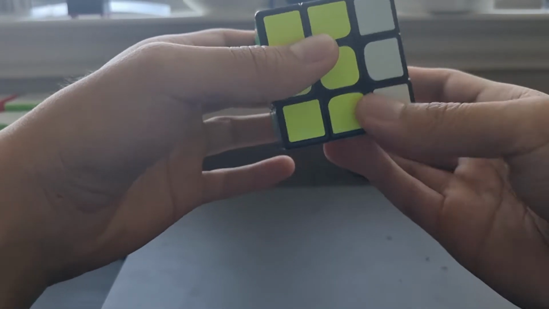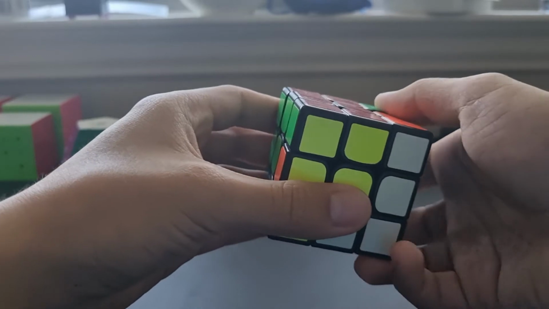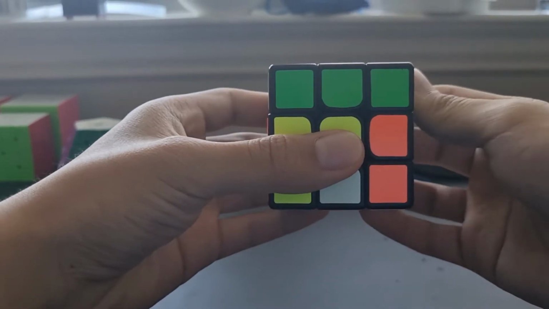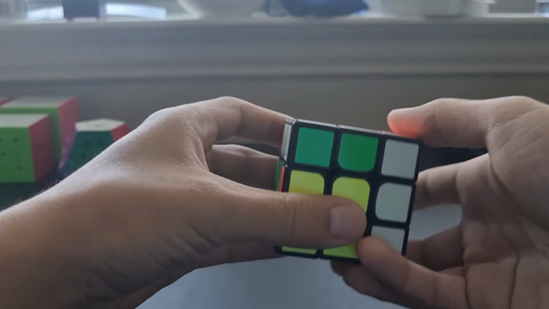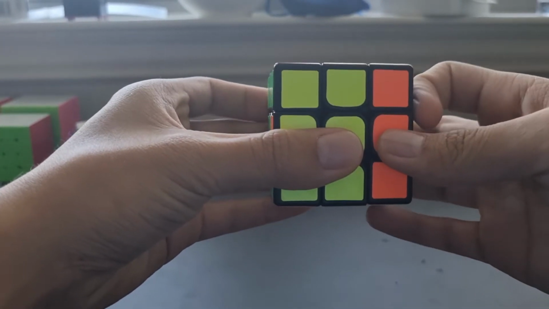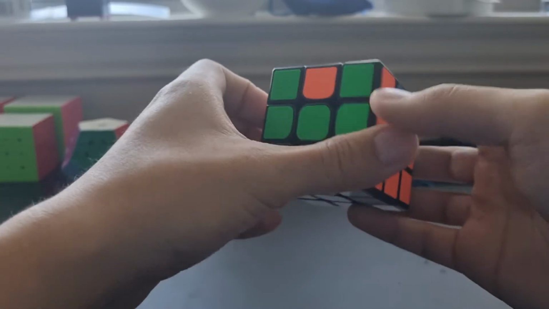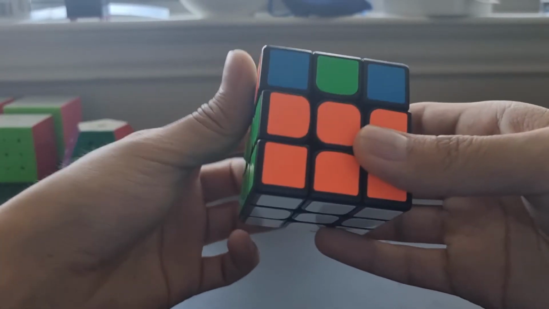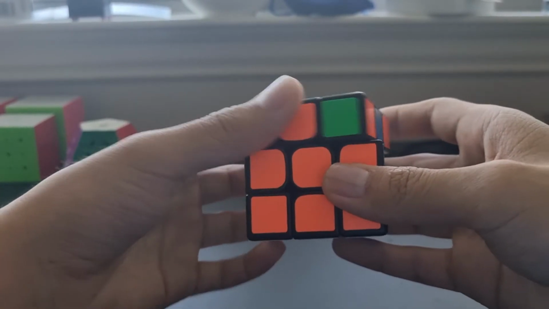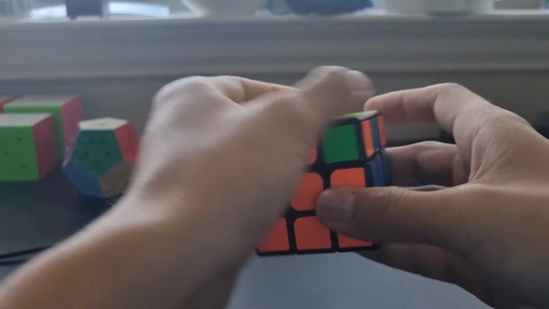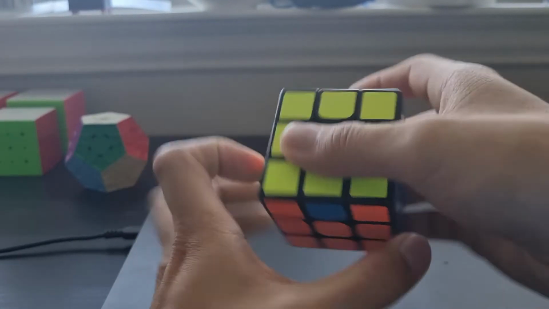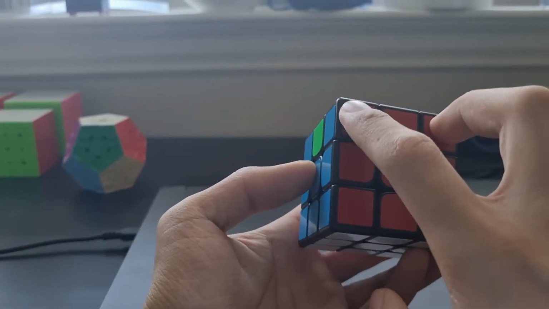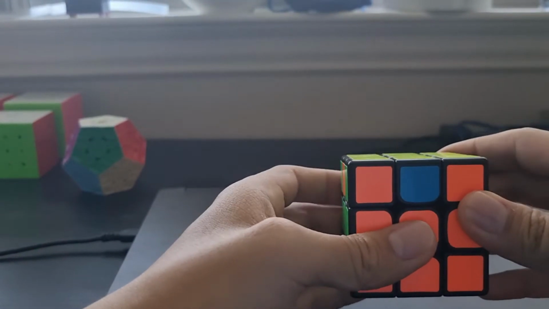R2, D2, R prime, U prime, R, D2, R prime, U, R prime. Now if we look around the cube, we can see same colors, same colors, same colors, and same colors back here.